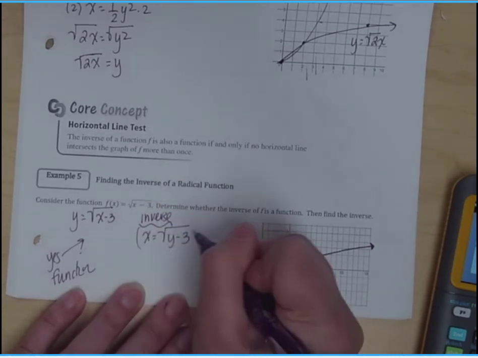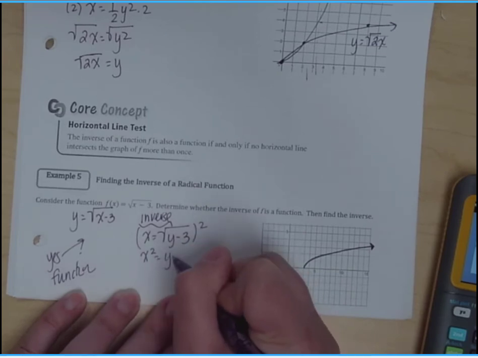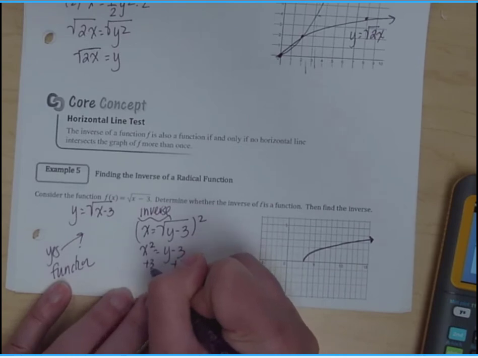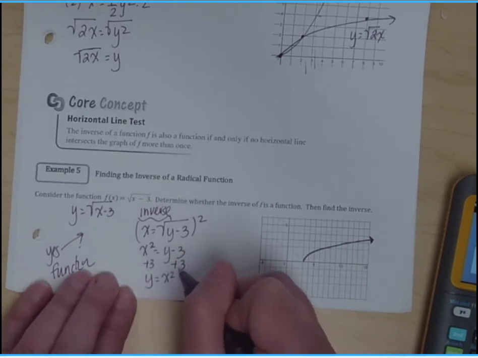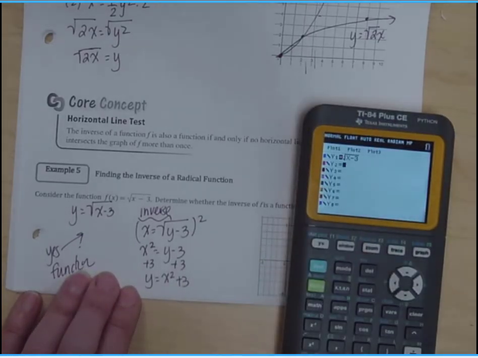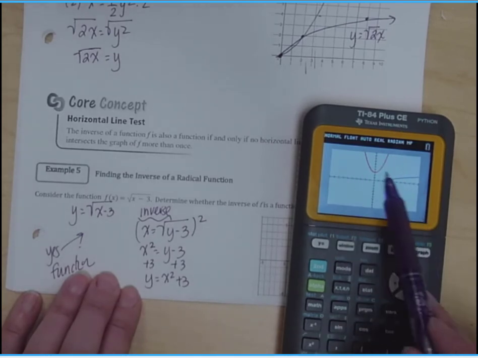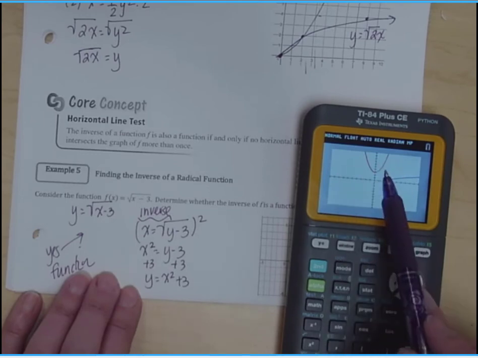So how do I do that? I'm going to square both sides. So I have x squared equals y minus 3. Then add 3 to both sides. So here's my function, y equals x squared plus 3. Now let's graph that. So y equals x squared plus 3. Uh-oh. I don't have an inverse function because it doesn't pass the horizontal line test.